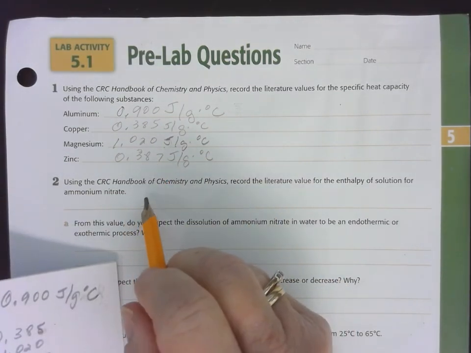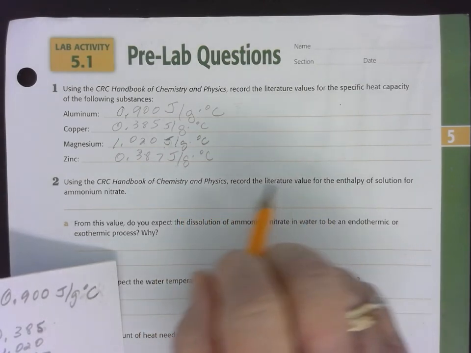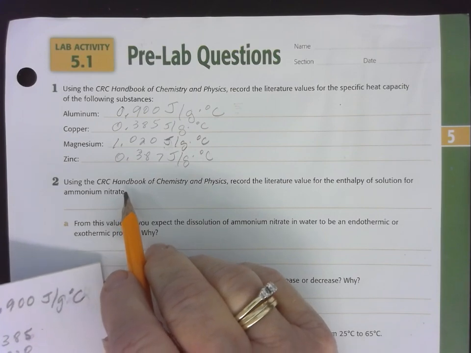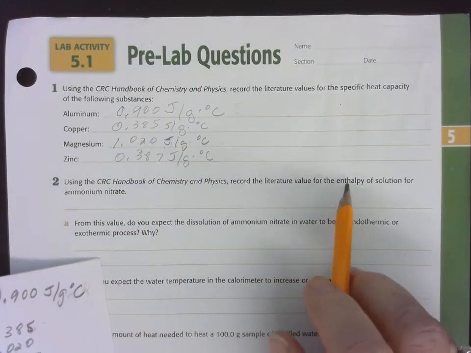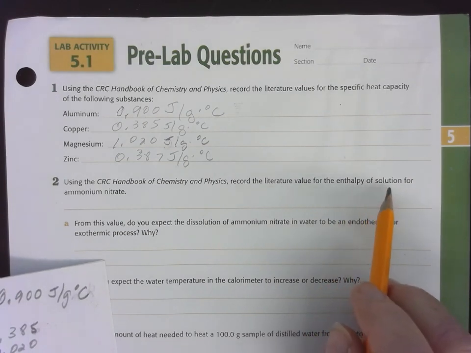So now we're going to look at number 2. Record the literature value for the enthalpy of solution of ammonium nitrate. So what this says is that there's an exchange of energy in the form of heat when ammonium nitrate is dissolved in water.